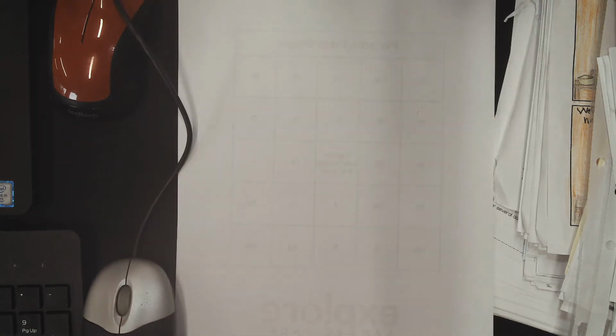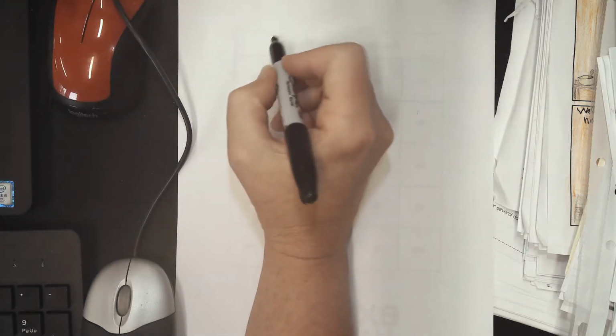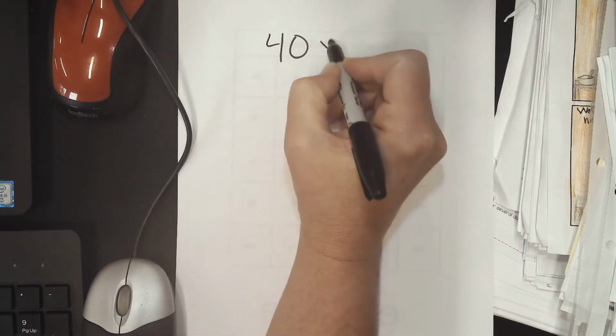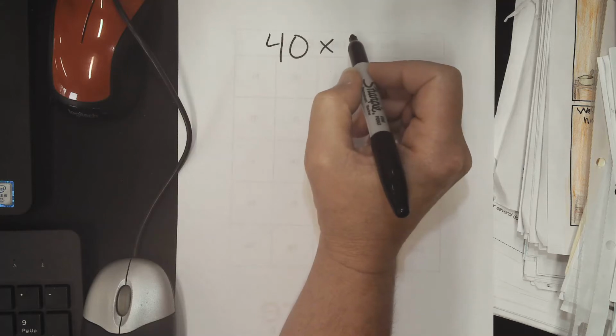Okay, so we're going to start with our new module. We're doing some multiplication, and you will see that it's very simple to do. I know you will have a lot of success with this because you're going to go, give me something harder. Okay, first problem, 40 times 3.